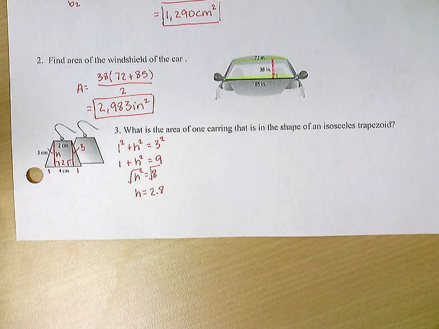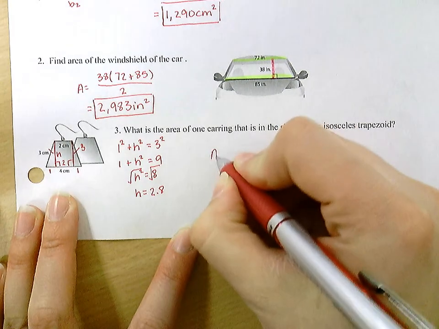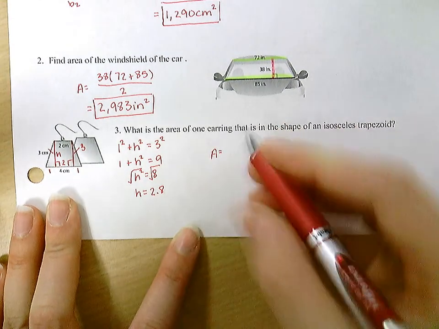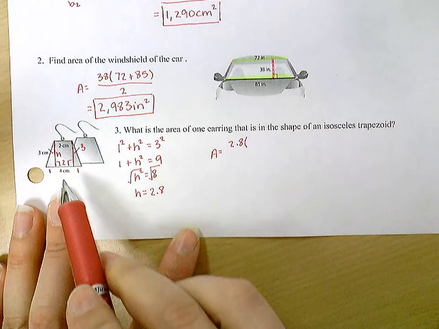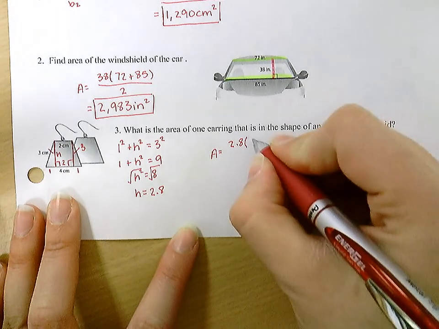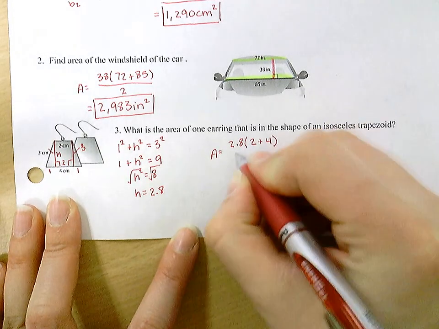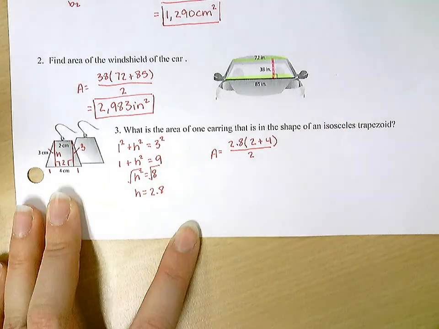So now I found the height of this trapezoid. I was given both base lengths, so now I can find the area of that trapezoid. We'll take our height of 2.8, multiply by our 2 bases added together, so 2 plus 4, and then divide by 2.